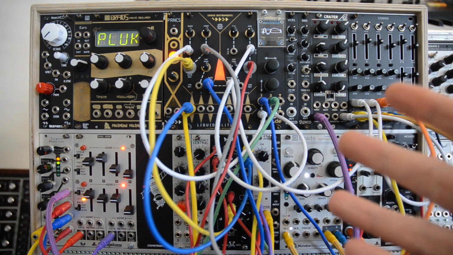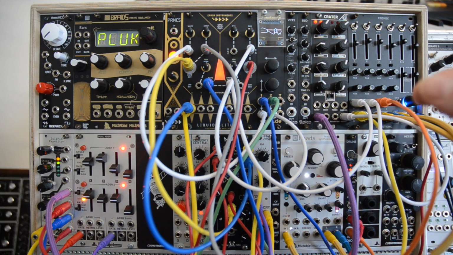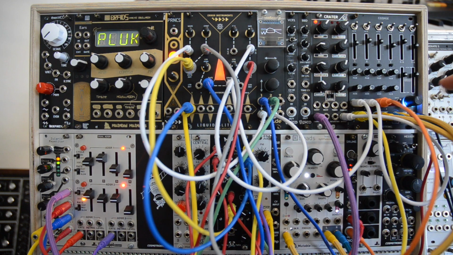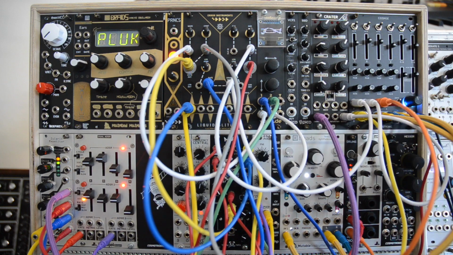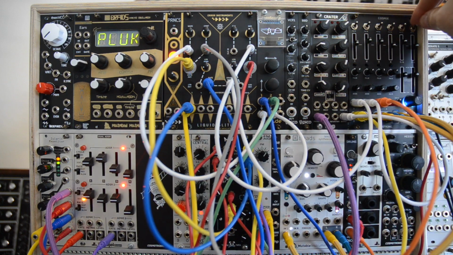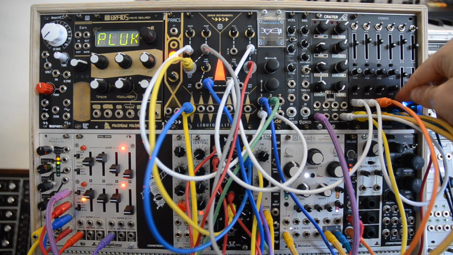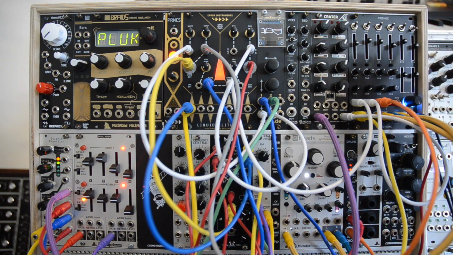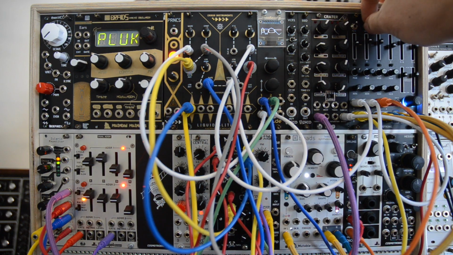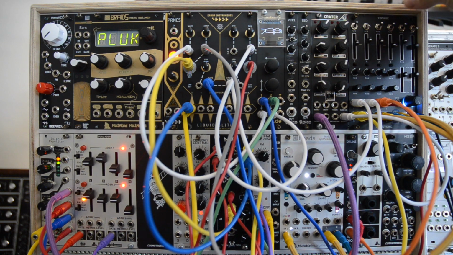Even though there's a lot of cables, this is really a simple patch. I have the drive switch engaged, by the way, on the Cosmix mixer, and there's some reverb coming from beats. But let me mute that and let me switch over to the bypass setting, so we're listening to the clean sound of everything. It's not going through the distortion of the Cosmix. Let me mute the kick drum and the snare.